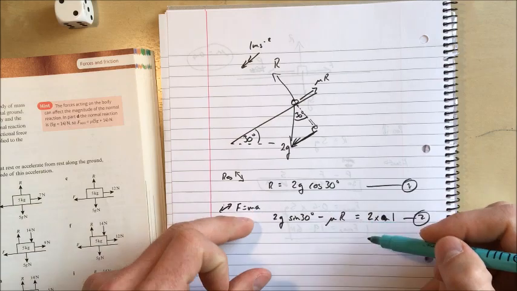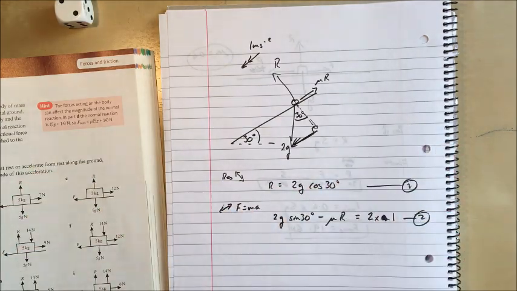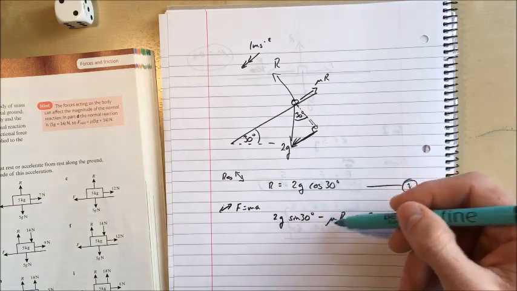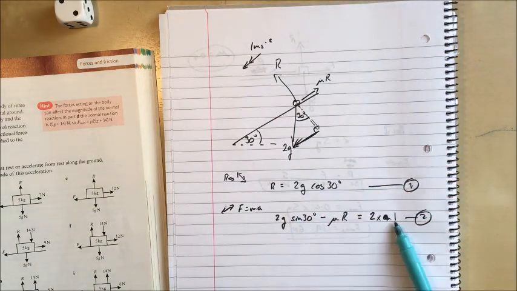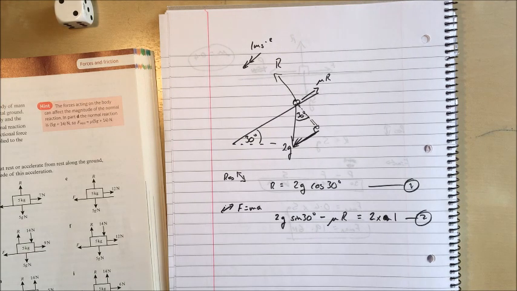Once I've got those two, then I can ask myself, well, do I know the acceleration? Do I know the coefficient of friction? Can I put any other information into these equations? But these are really my main two equations. Once I've got those two, I'll be able to work out whatever I need from there.